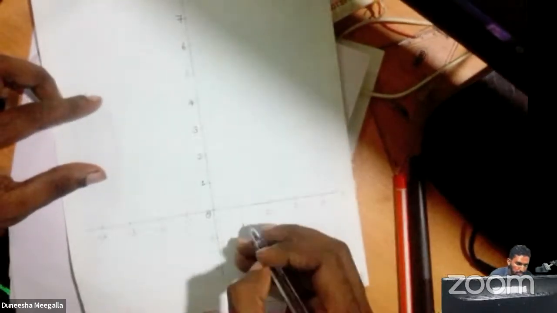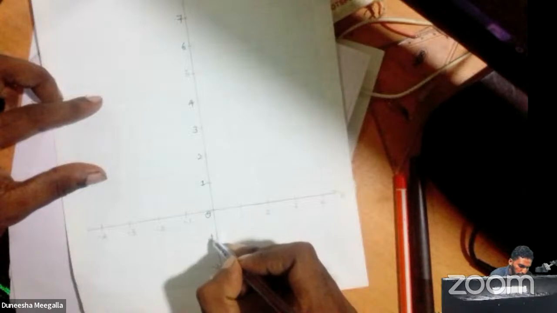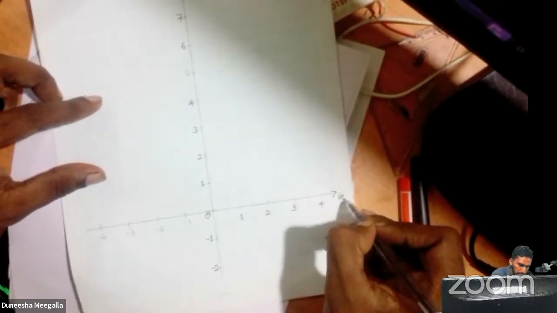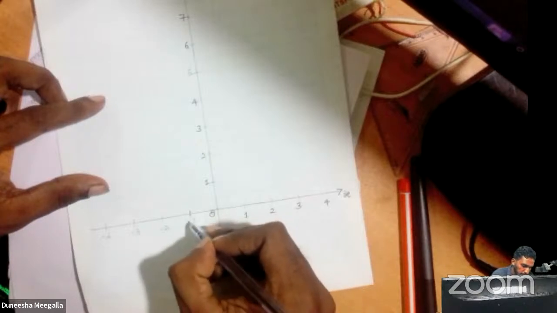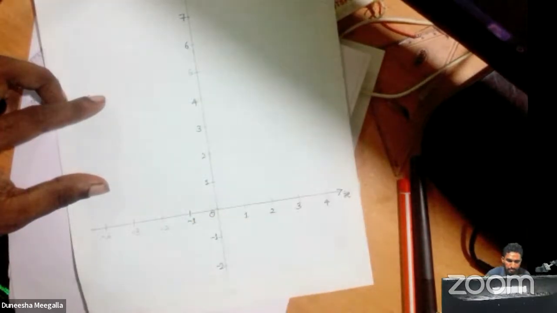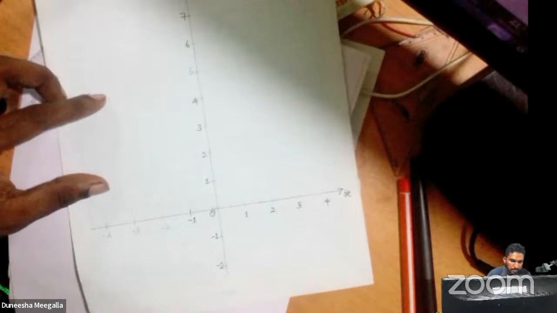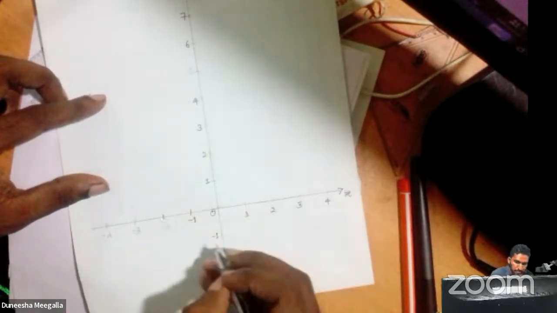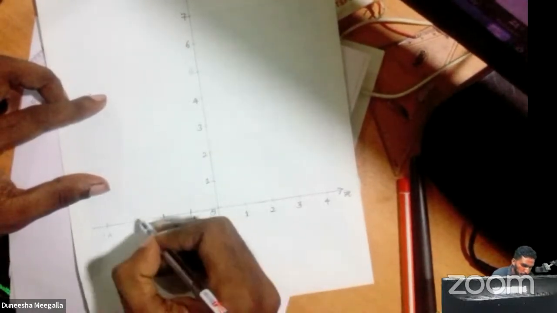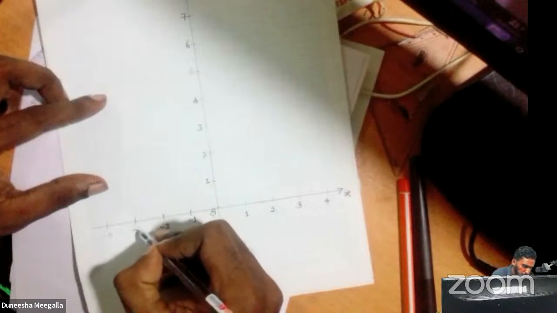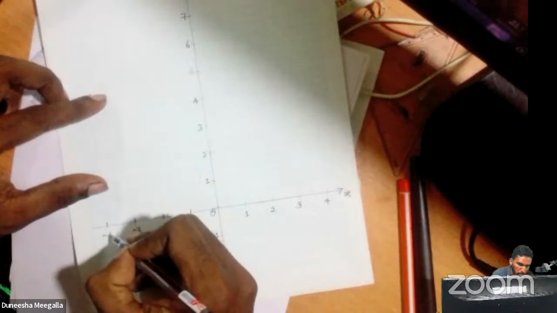Okay, we did it better with the pen. 0, minus 1, minus 2. And 1, 2, 3, 4. On the x-axis minus 1, minus 2, minus 3, minus 4.